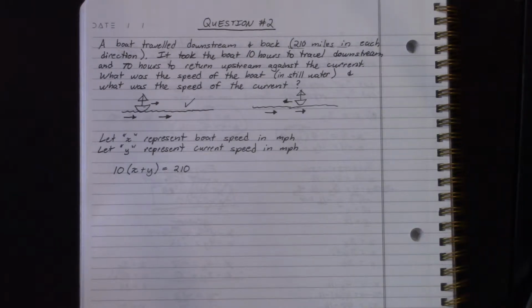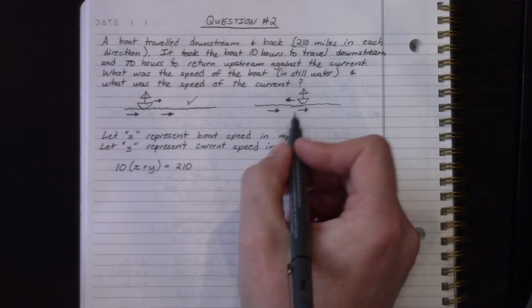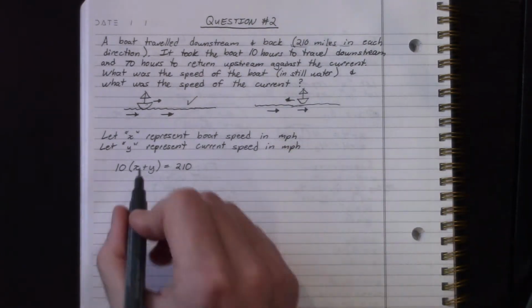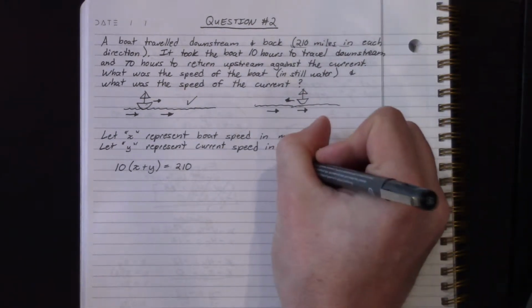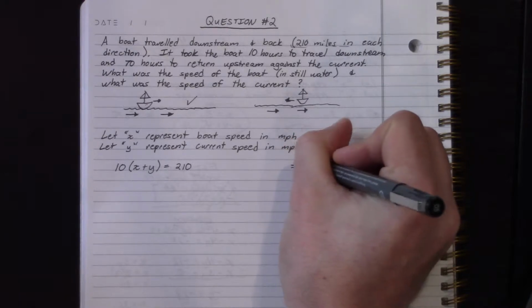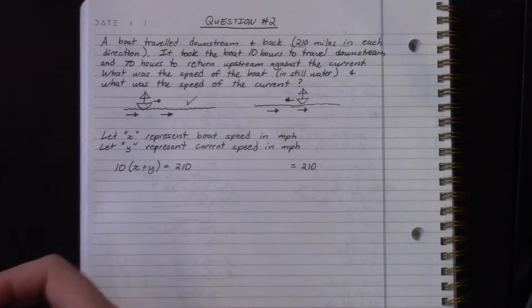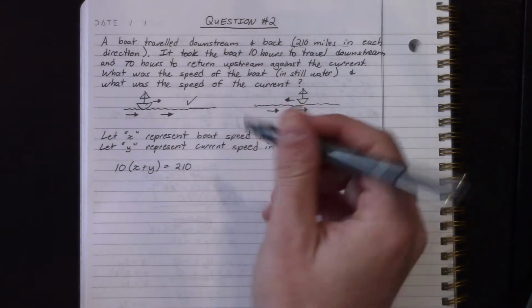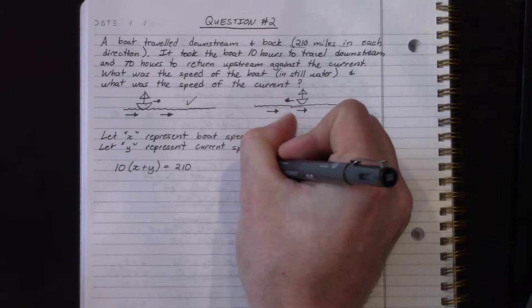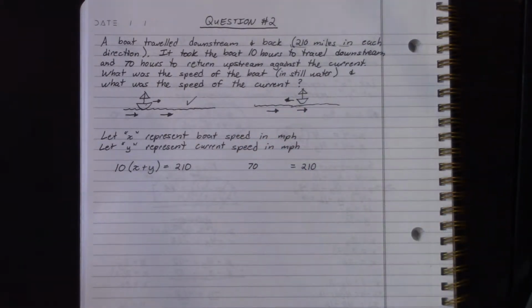Now we have to represent the other scenario, this one over here. So let's figure this one out. It's going to be a very similar equation. We know that the total distance covered will be 210 miles. But what is our speed and how long do we travel at it? Well, we know that we travel upstream for 70 long hours. It takes a much longer time to travel upstream.